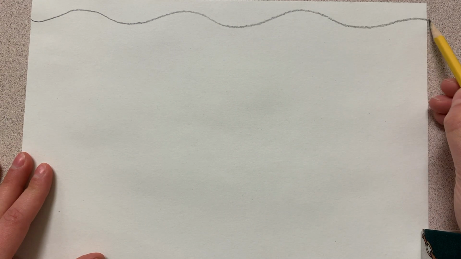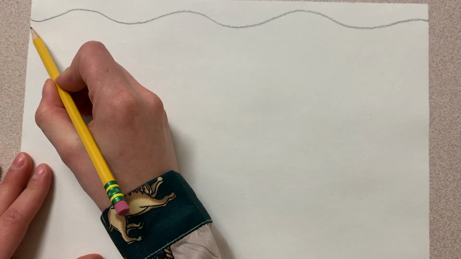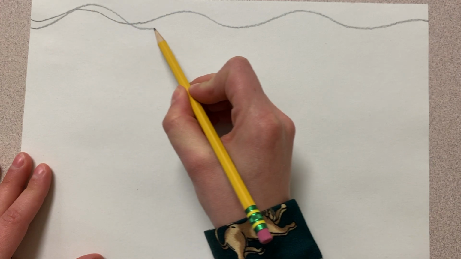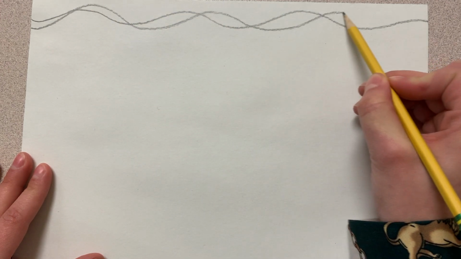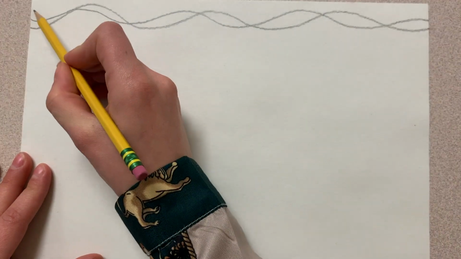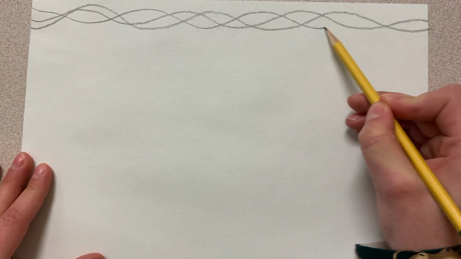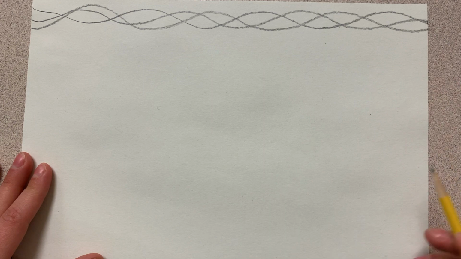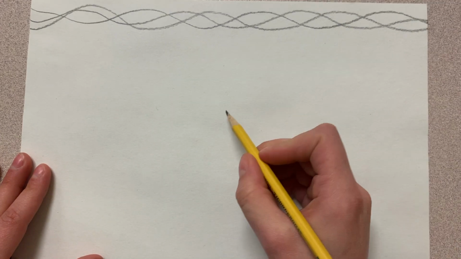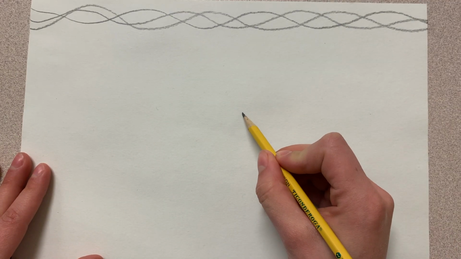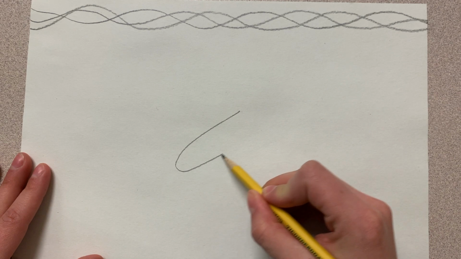With my drawing, I'm going to start with 3 wavy lines. With my wavy lines, I'm going to overlap them to make it look like they're all blending together. Now that I'm done with my 3 wavy lines, I'm going to move on to my whale shark.